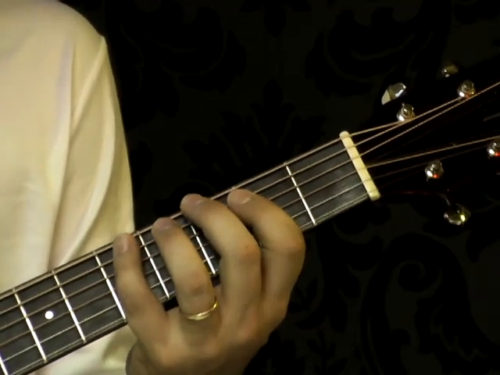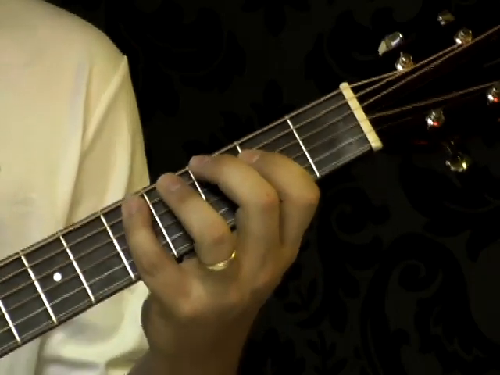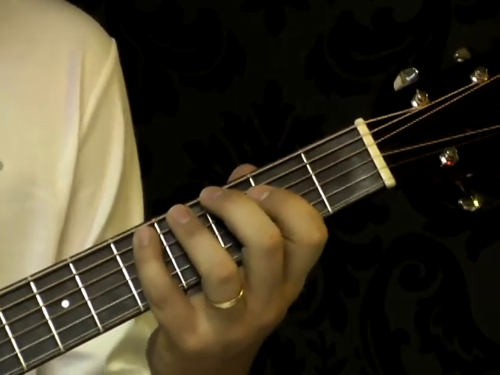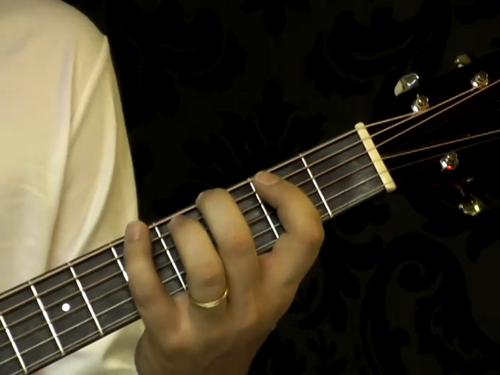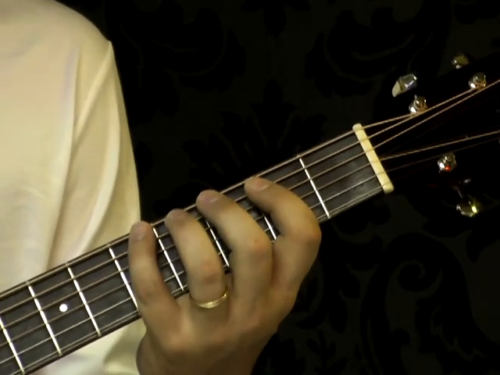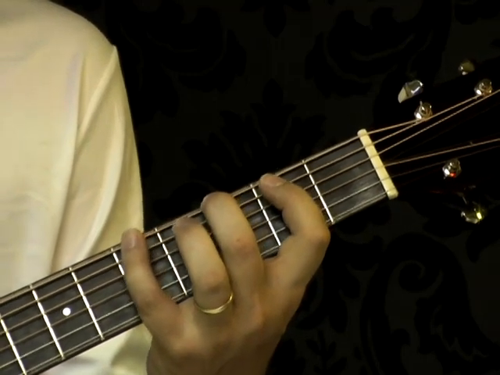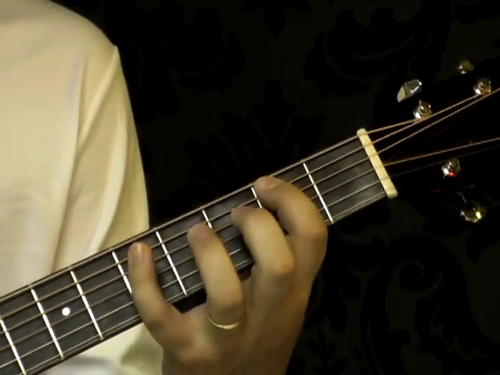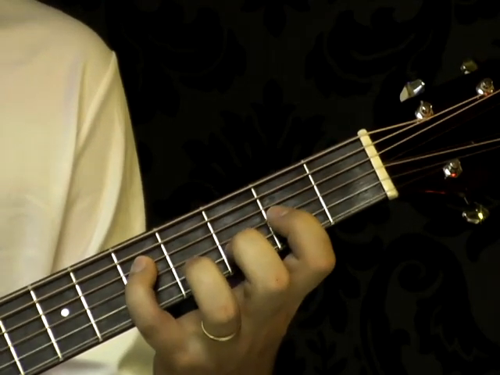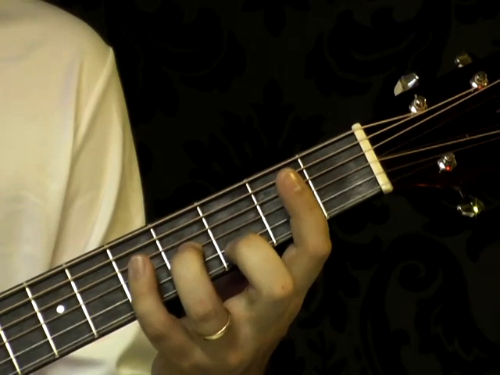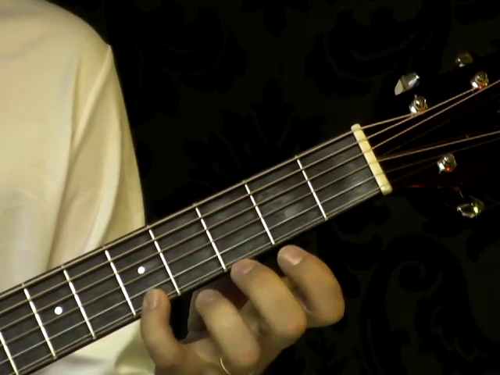G, A, B, D, E. Same 5 letters, except this time we started on G. Okay, now let's play that whole scale one more time. 1, 2, 3, 4. Back down again.